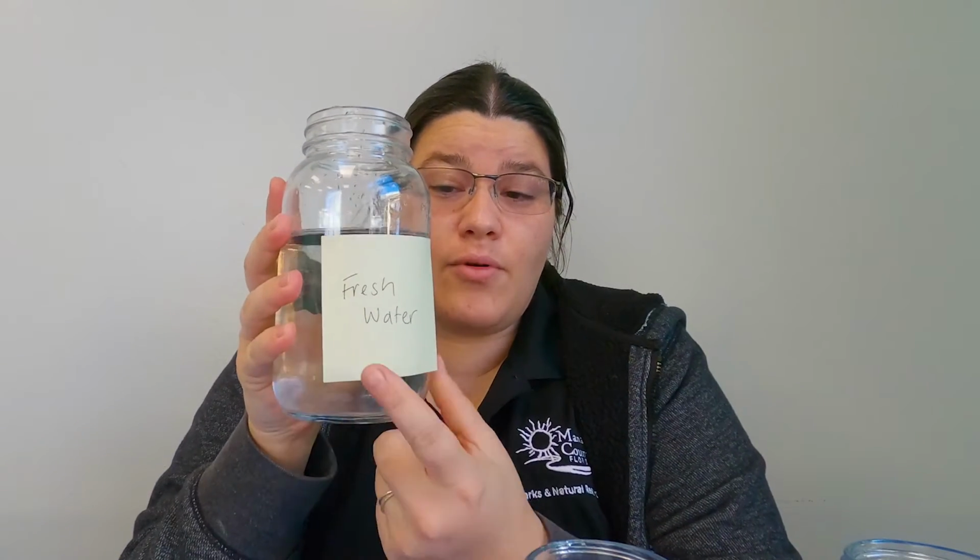And make sure you label these containers so that you don't forget which is in each container, because they all look clear, so it's easy to lose track. So make sure you put a label on it.